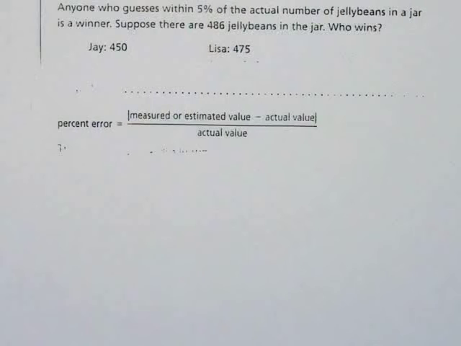Who wins? Okay, so we've got two individuals, Jay and Lisa, and they have both guessed about the number of jelly beans in a jar. I imagine at the end of this contest, the actual number of jelly beans was counted, and now we're trying to figure out if one or both or neither of them is within 5% of what the actual total was.